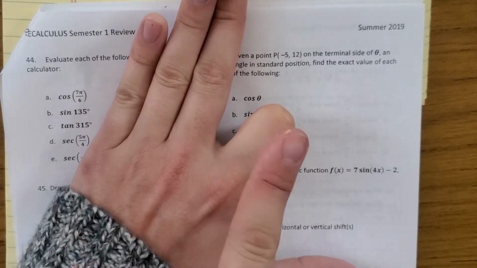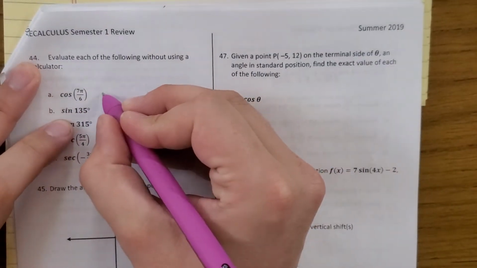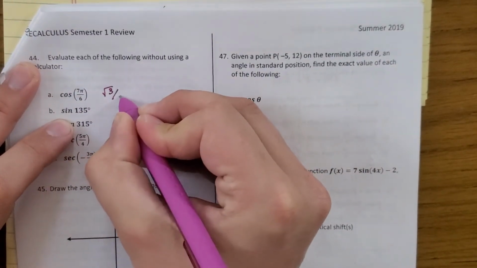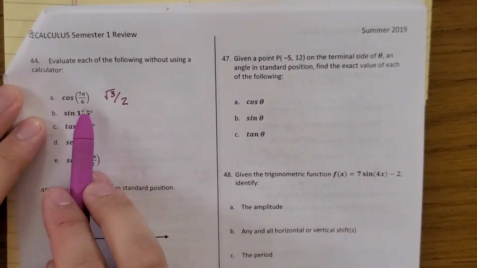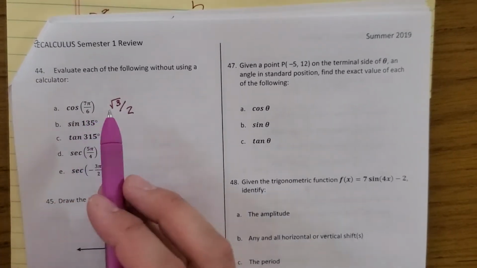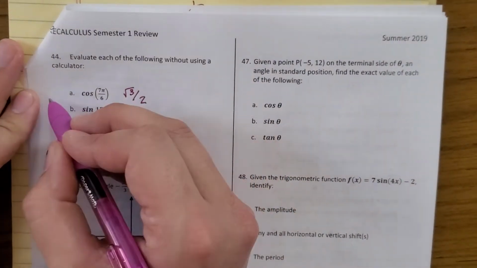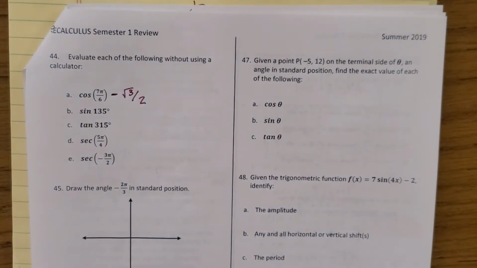So I know at pi over 6, the cosine is radical 3 over 2, which means at 7 pi over 6, the cosine is also radical 3 over 2. But we have to decide if it's positive or negative. 7 pi over 6 is going to be in quadrant 3. Well, in quadrant 3, everything's negative, right? Negative, negative. So I know that this is going to be negative radical 3 over 2.